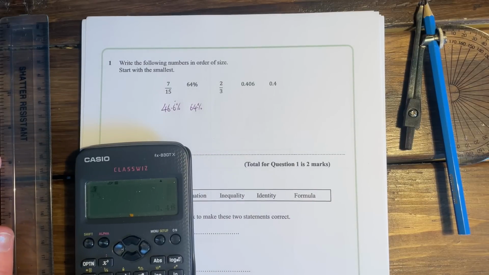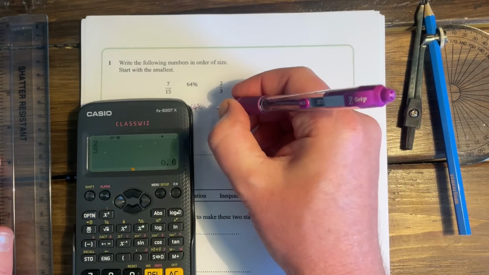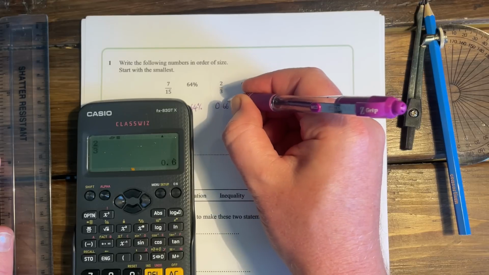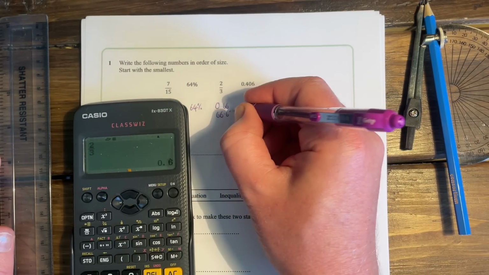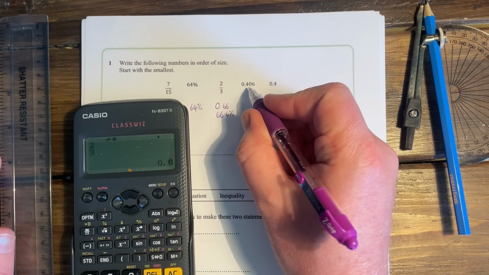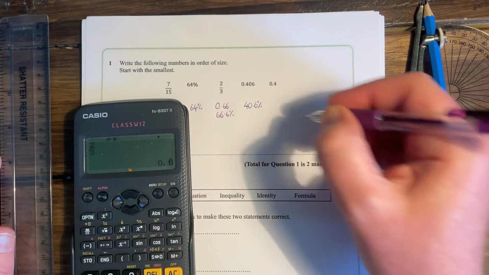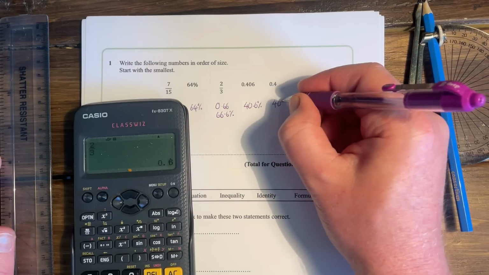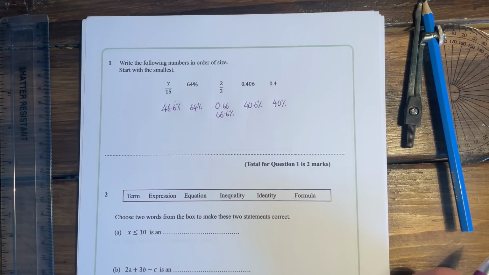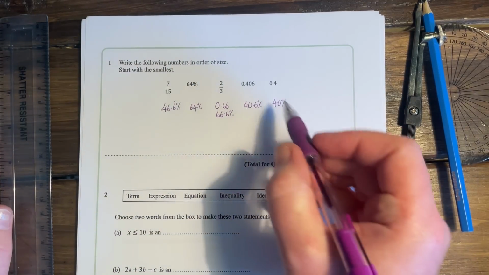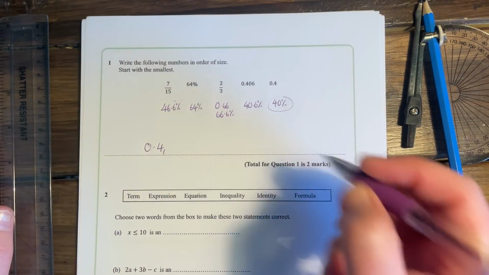You should know what 2/3 is, but 2/3 is 0.66 recurring, aka 66.6%. Then you've got 0.406, which is 40.6%, and then 0.4 is 40%. Once you've got them all in the same format, so percentages for me, I'm going to put them smallest first. So 40% would be the first one, so 0.4.